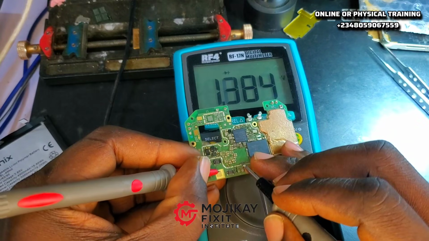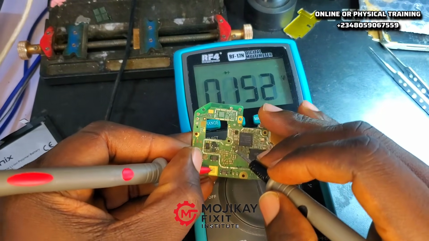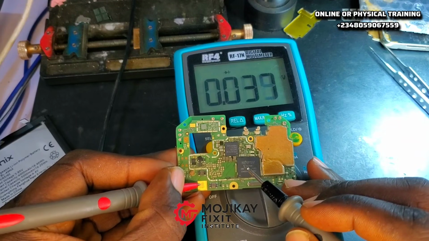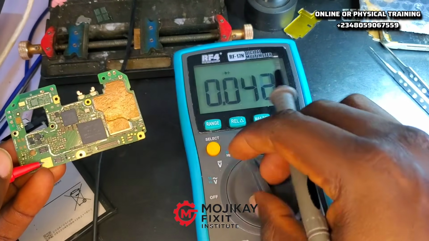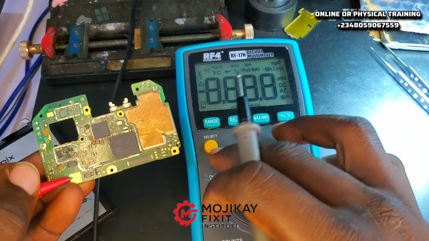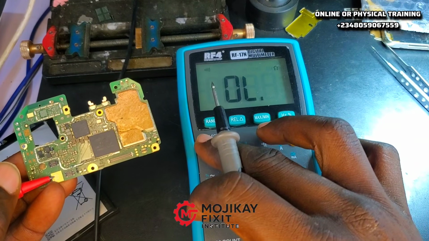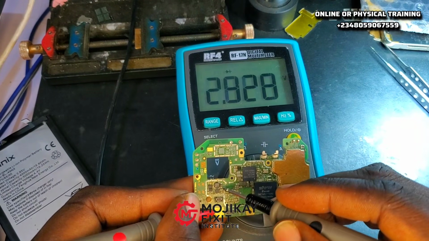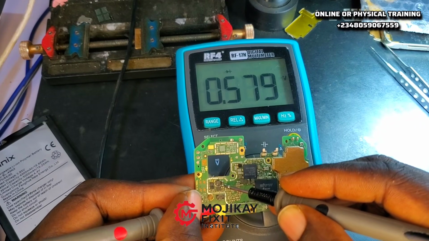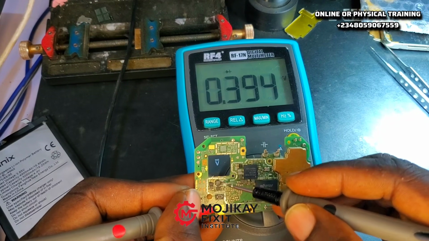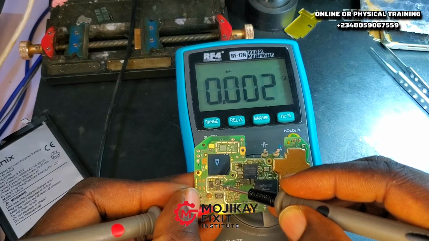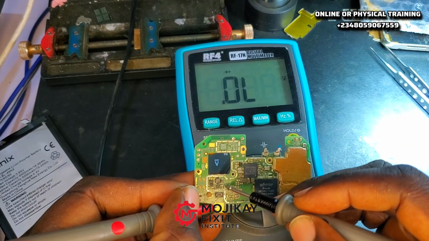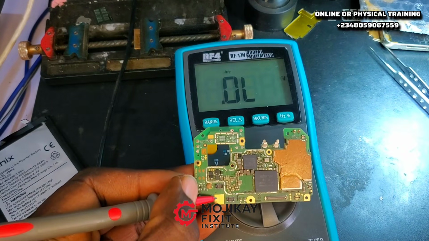So I'm going to begin my troubleshooting right away. The first thing to do, if you want to troubleshoot this kind of problem, is to go to the specific area, the section of the PCB where the phone is having a problem. I'm going to be going through the light section. I'm going to be taking short readings around there to see if there is any problem on any particular component there.